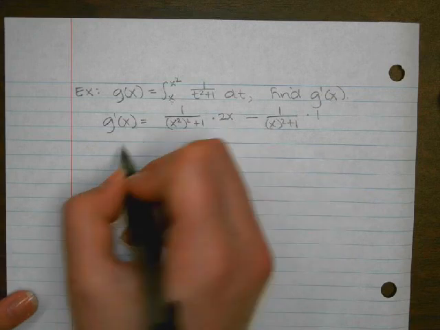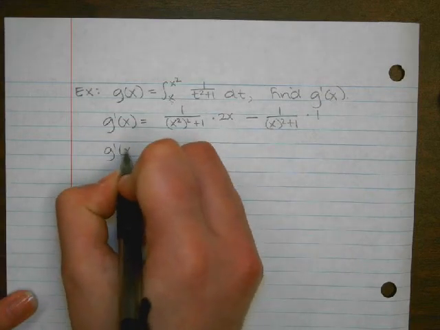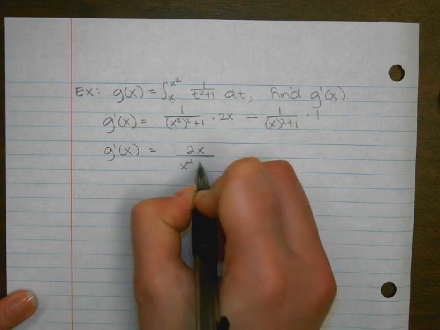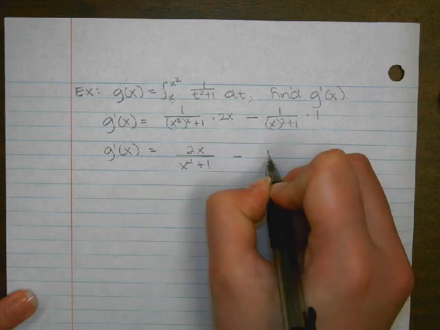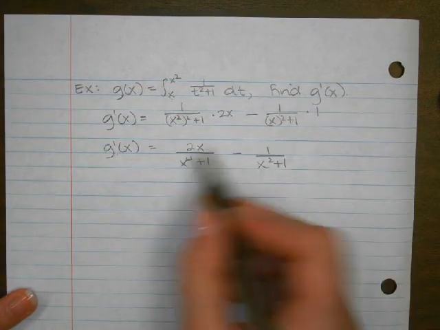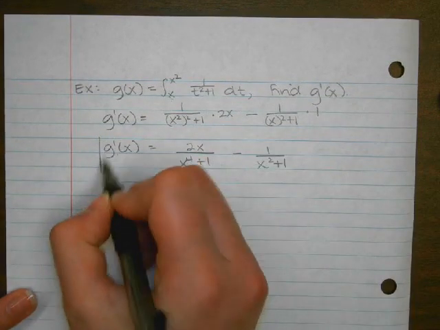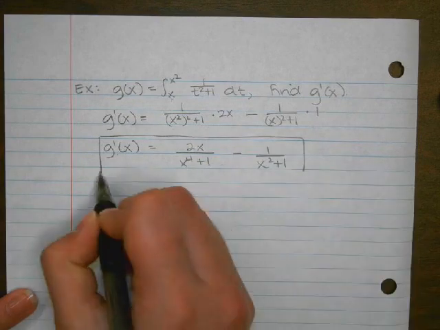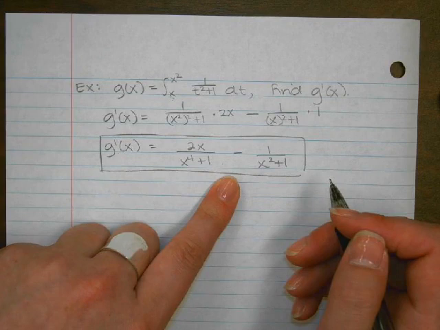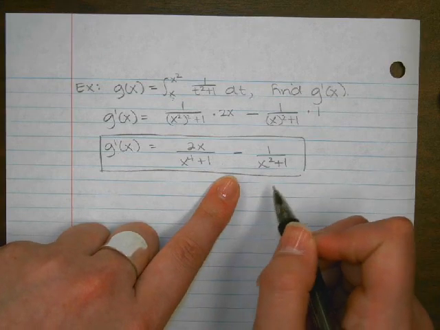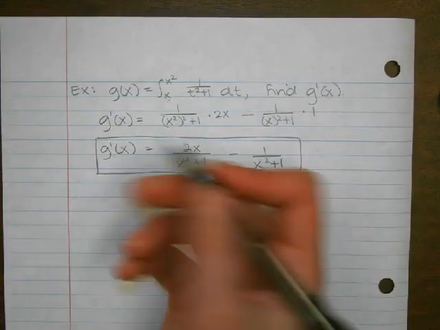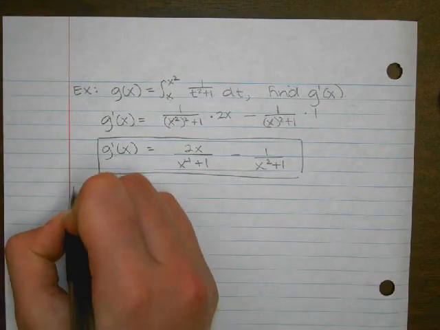So that means that my g prime of x is 2x over x to the 4th plus 1 minus 1 over x squared plus 1. And I think at this point we can kind of leave stuff here. You know that if this was like a multiple choice problem and that was not one of your multiple choice answers, then you would probably need to get a common denominator and figure out if you'd gotten it right and it just looked different.